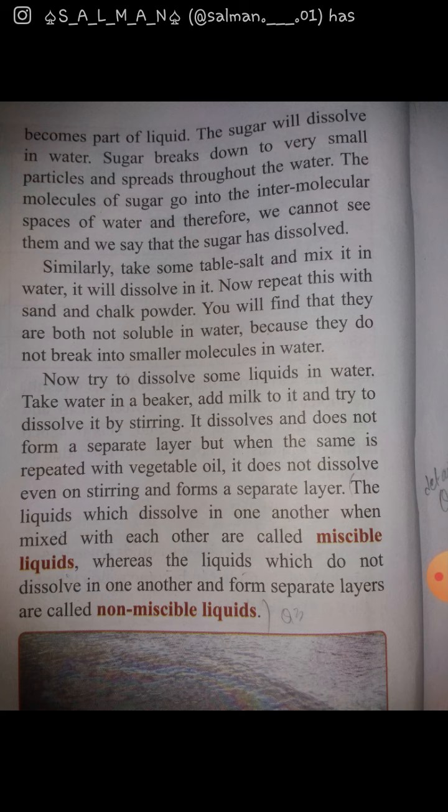So the liquids which dissolve in one another are called miscible liquids. And the liquids which do not dissolve in one another and form a separate layer on the liquid are called non-miscible liquids.